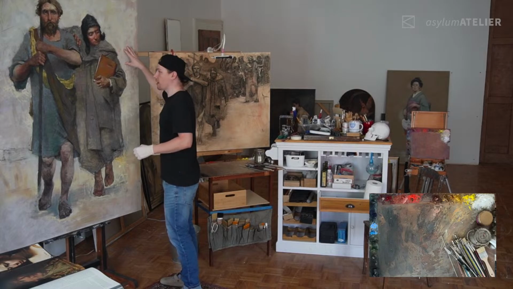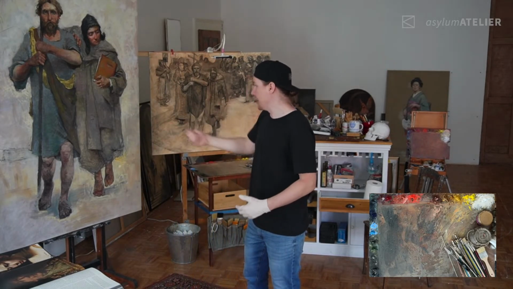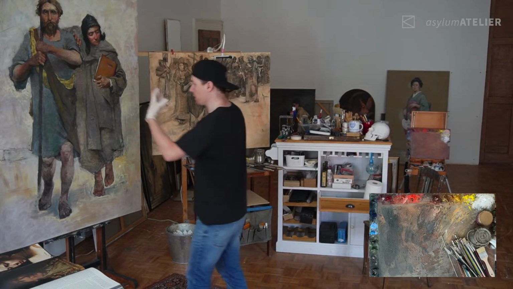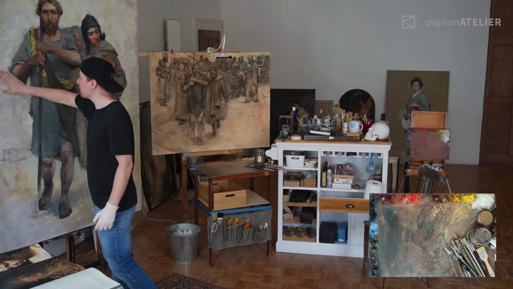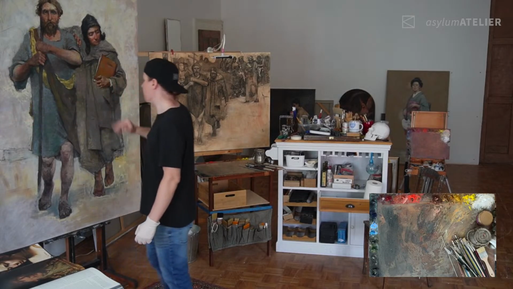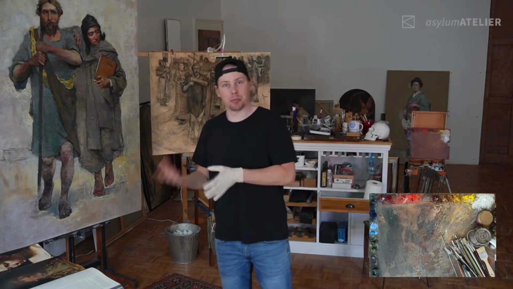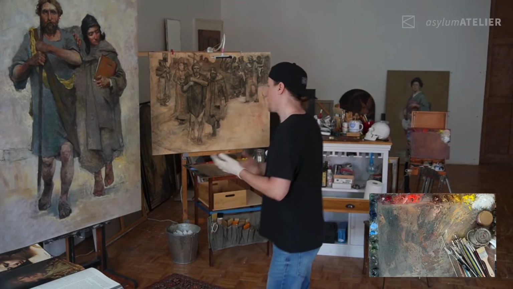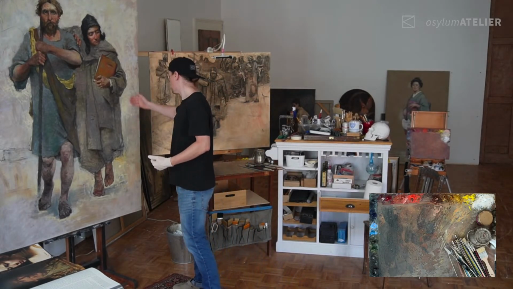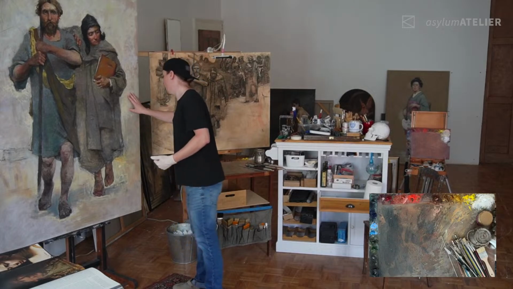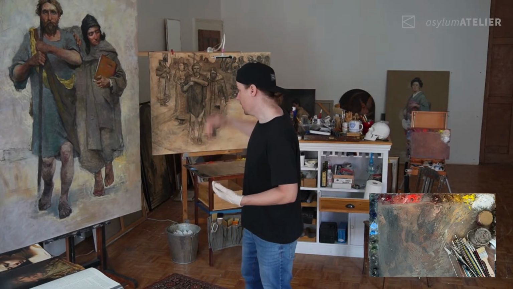I work on rougher canvases, and especially with these sizes, I like how the canvas catches the paint and how you can vary the thickness. You can work with really impasto application of the paint. And since the canvas is so rough, oftentimes it works as a sandpaper.